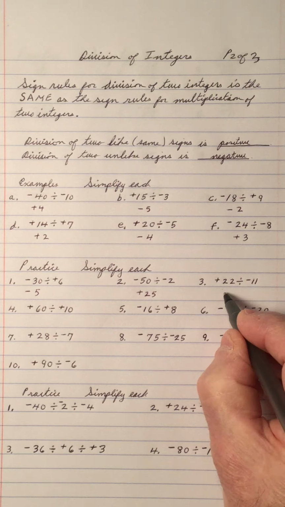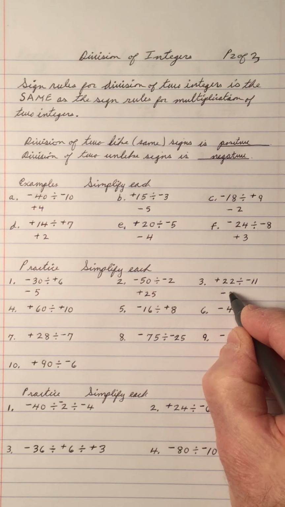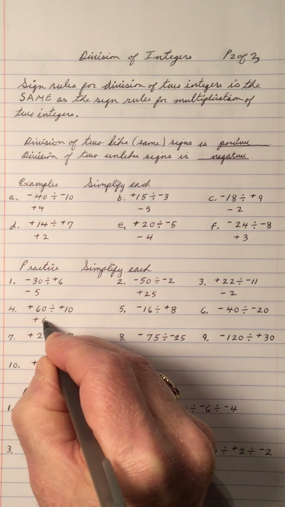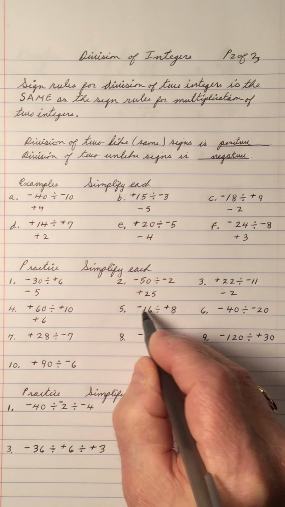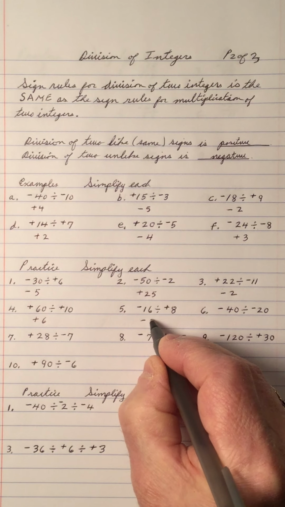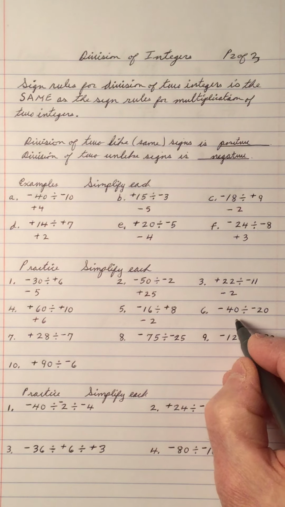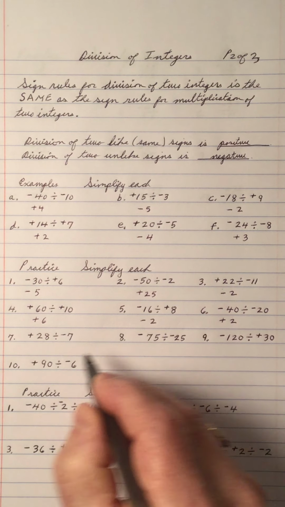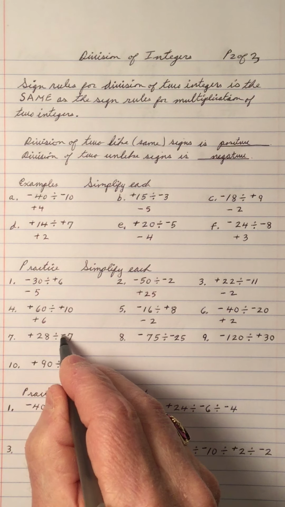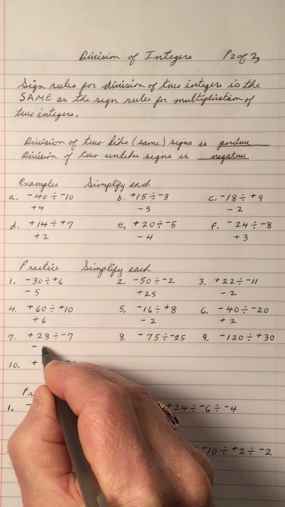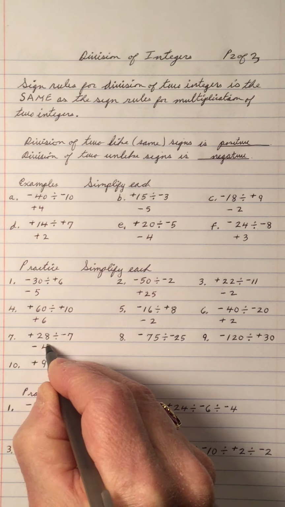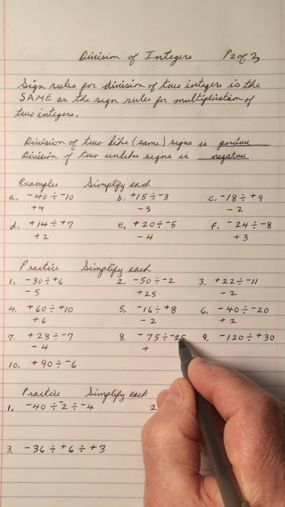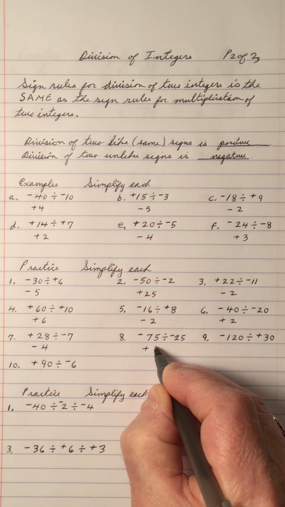Unlike signs, you get a negative. 22 divided by 11, 2. Like signs, positive. 60 divided by 10, 6. Unlike signs, negative. You get a negative, and you get a 2 in 16 divided by 8. Like signs, positive. 40 divided by 20, 2. Unlike signs, you get a negative when you divide. 28 divided by 7 is 4. Like signs, positive. 75 divided by 25 is 3.